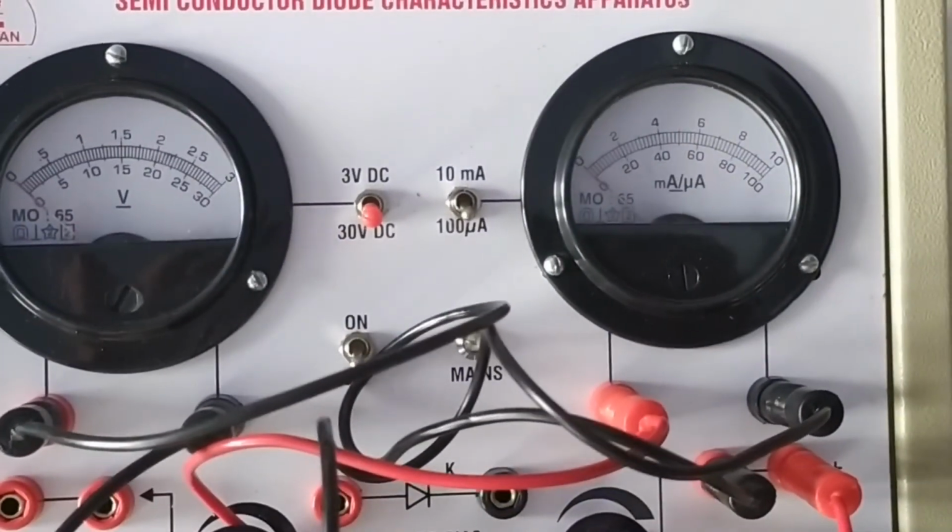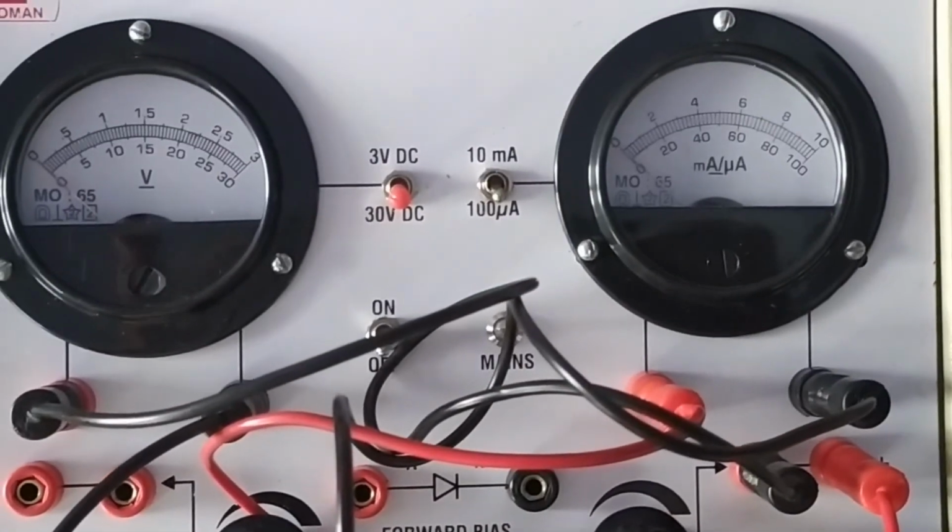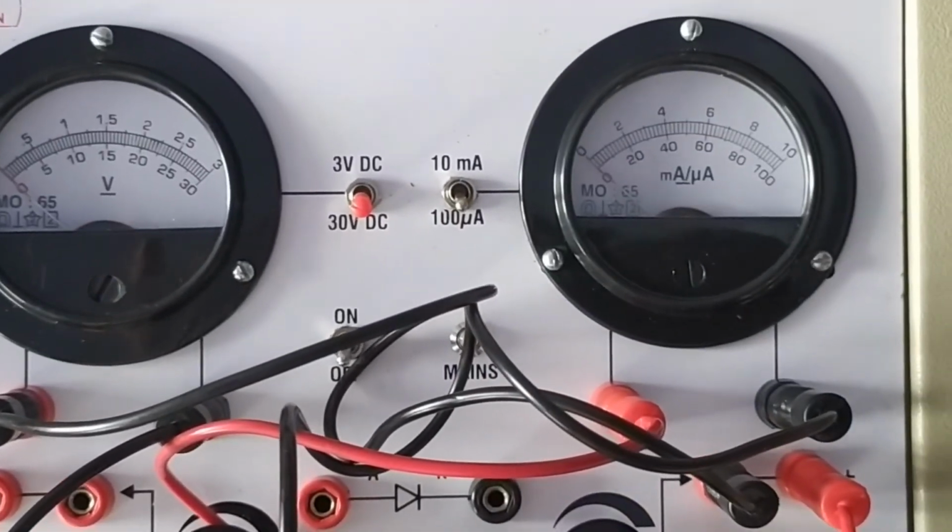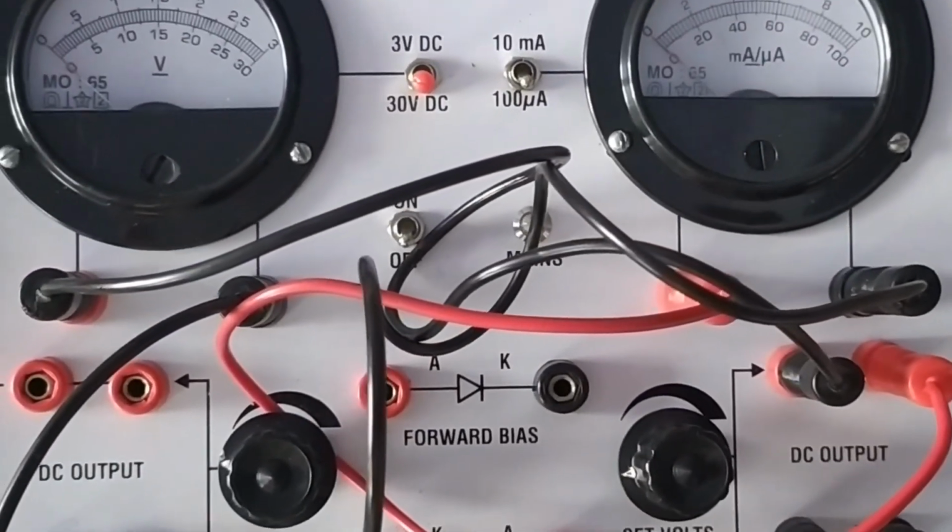As now we are done with the connections, let's test our device whether it is working or not. Switch it on and start operating it from the rheostat.